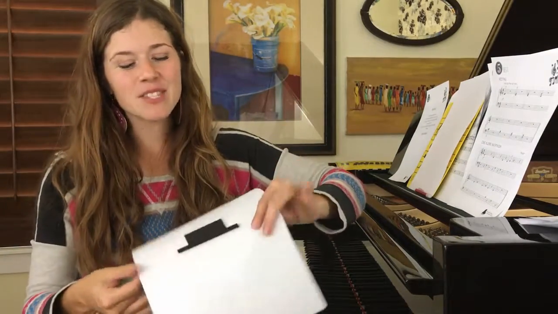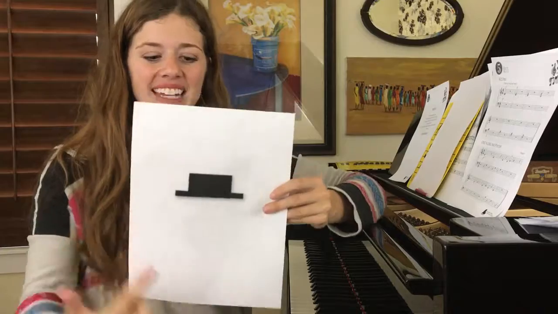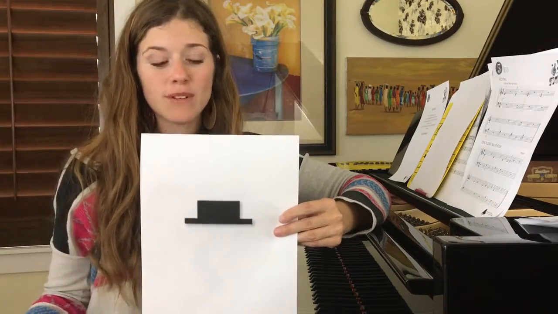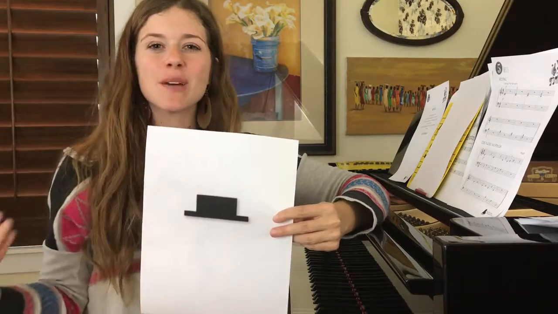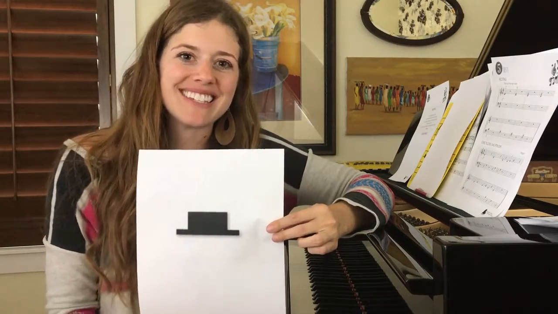All right. Our next rest matches up with our half note. It is a half rest, and it looks like a hat. So I always remember that it goes with the half note because hat and half. So if it matches up with our half note, if this is the half note's rest, how many beats does it get?